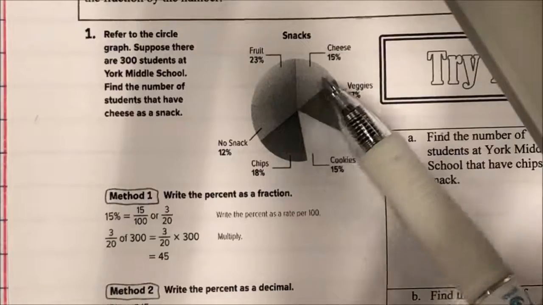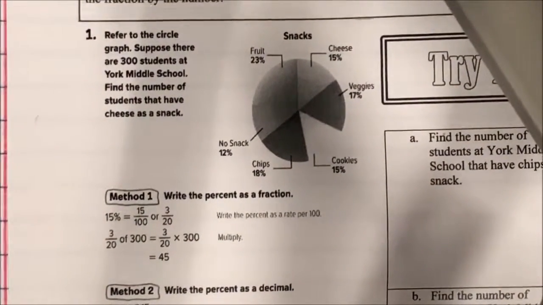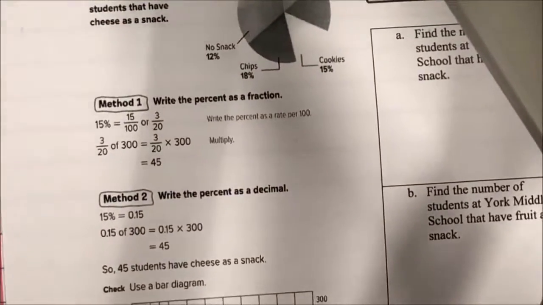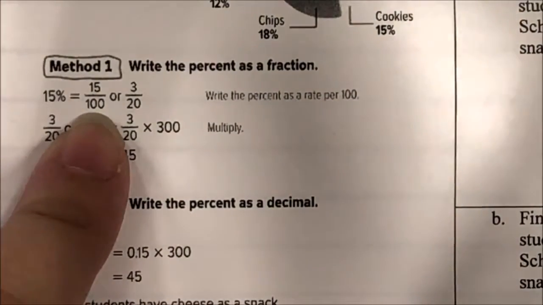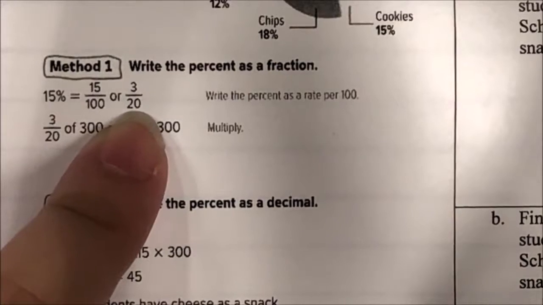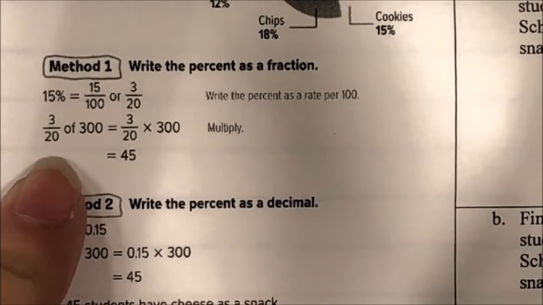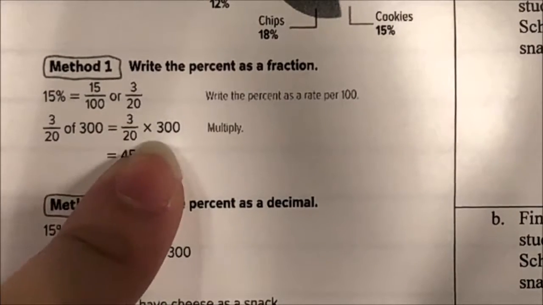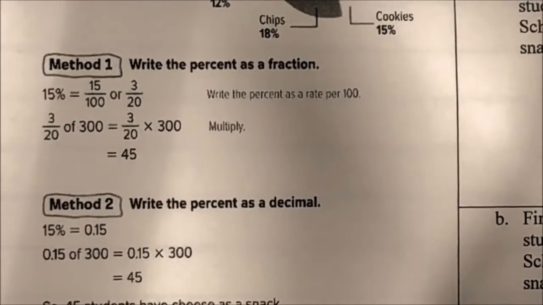Here's my cheese wheel. Method 1 is writing the percent as a fraction. Again, you can do either of these methods. So 15% I'm going to write as a fraction. 15% becomes 15 over 100, which I can simplify to 3/20ths. And then 3/20ths of 300 equals 3 over 20 times 300, which equals 45.